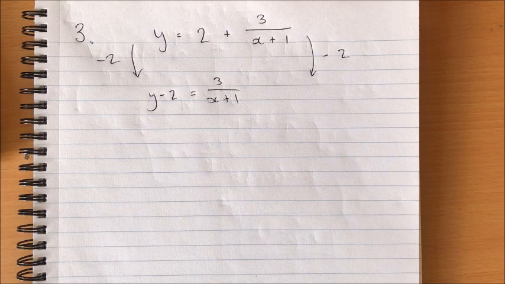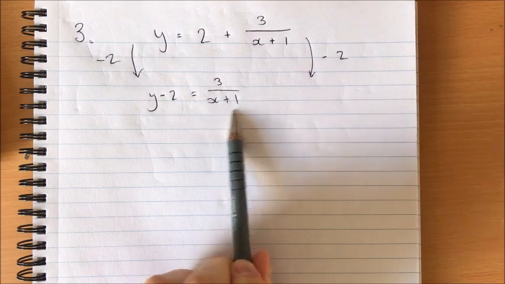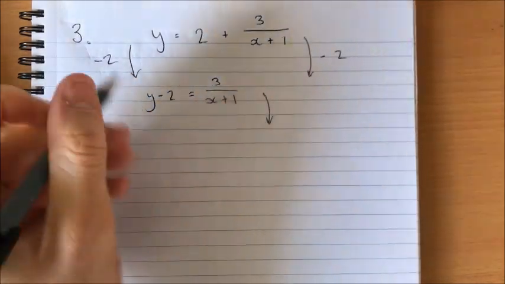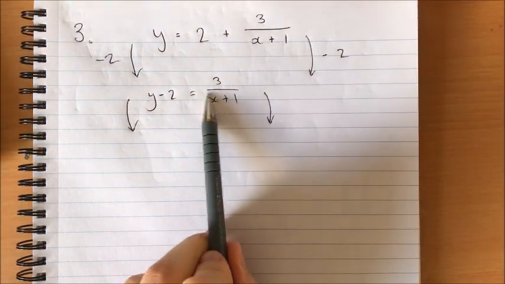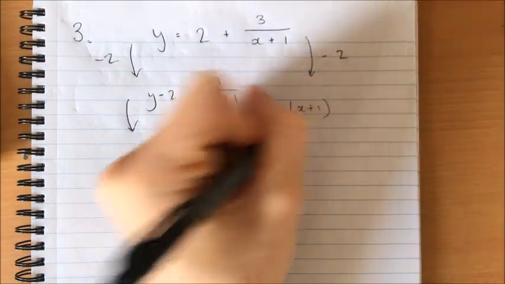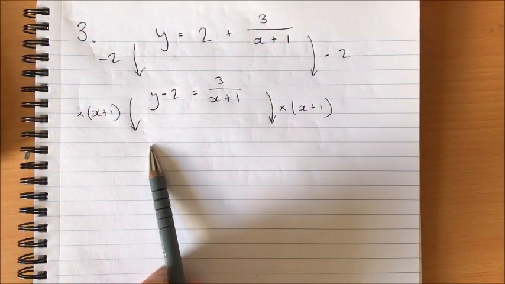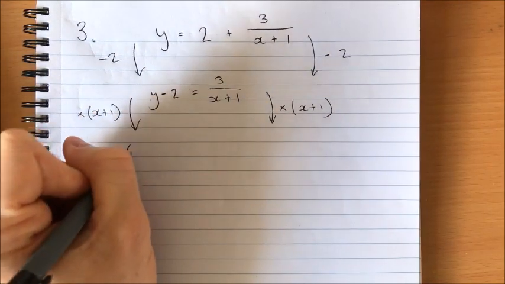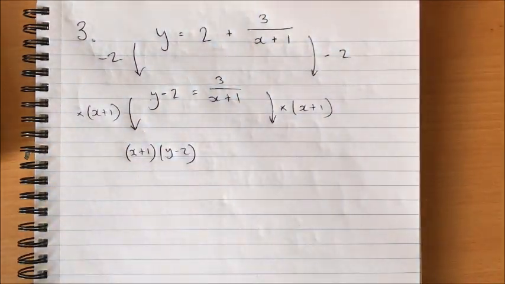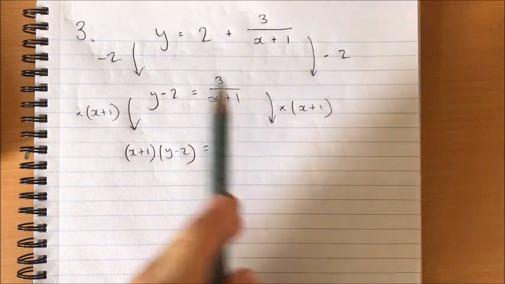All right. I want to make x the subject. At the moment, x is trapped as some denominator of this fraction. So the first thing I'm going to do, I'm going to make this fraction go away. I can make this not a fraction anymore by doing the inverse operation. What's the opposite of dividing by x plus 1? Well, if I multiply both sides by x plus 1, on my left hand side, I'm going to have x plus 1 timesing it by y minus 2. And on my right hand side, because I've eliminated that divided by x plus 1, I'm just left with 3.